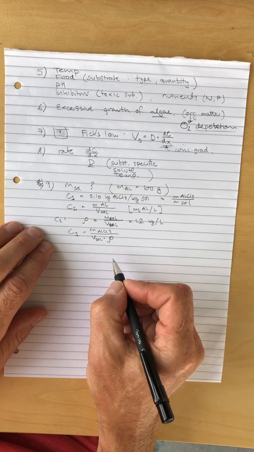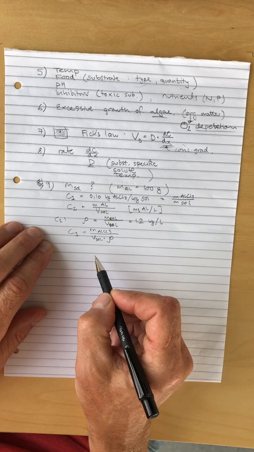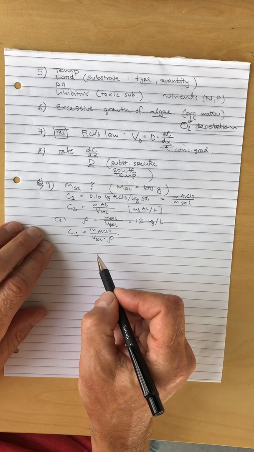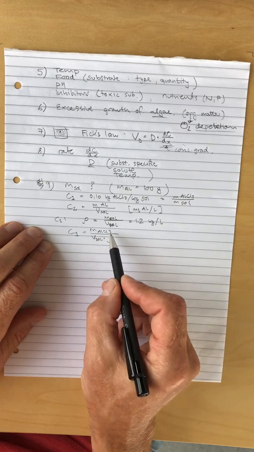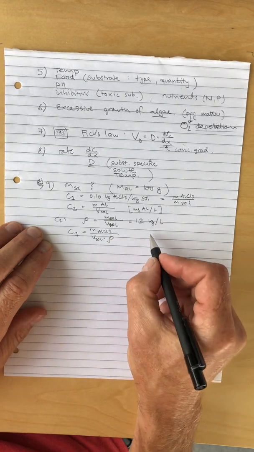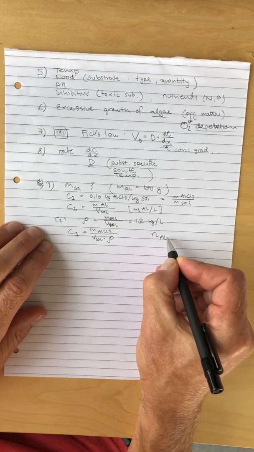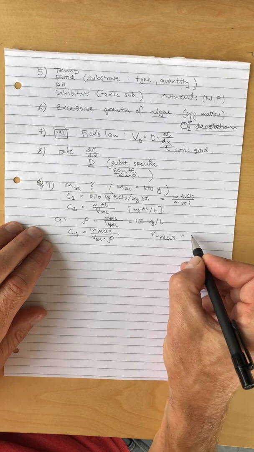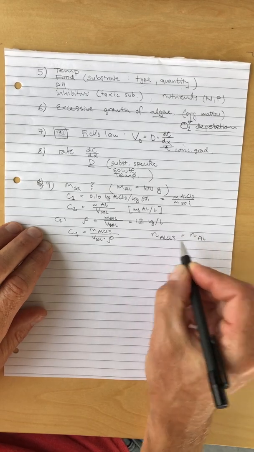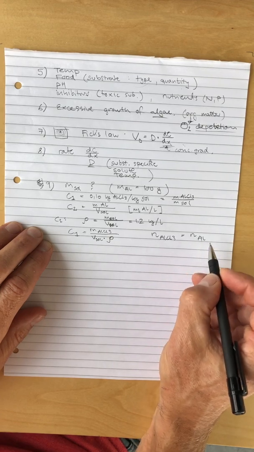Now I would like to redo this, to see if I can express this in relation to the amount of aluminum that I've got here. So I know that for every 1 mole of aluminum chloride, I have the same number of moles of aluminum. For every 1 mole of aluminum chloride, I have 1 mole of aluminum in it.